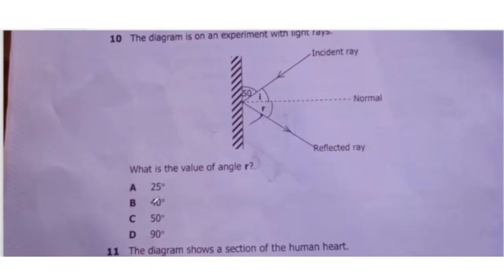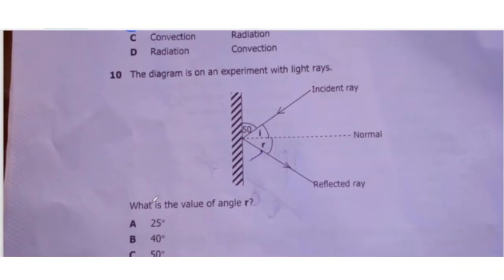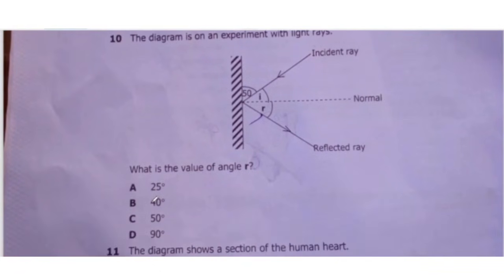We go to question number 10. Question number 10 is a diagram on an experiment with light rays. I've got the incident ray, we have got the normal, and we have got the reflected ray. Here we have got 50 degrees, here we have got I, and here we've got R. We are asked what is the value of angle R. So we need to find the angle of this.